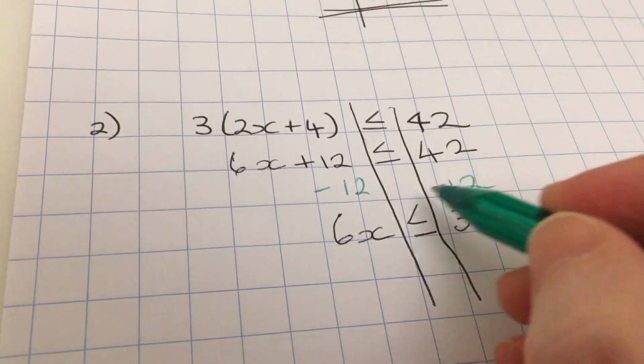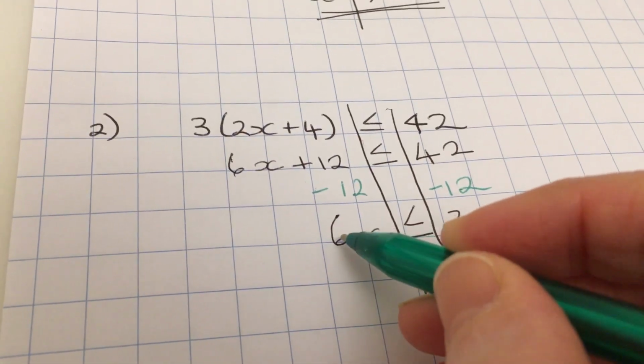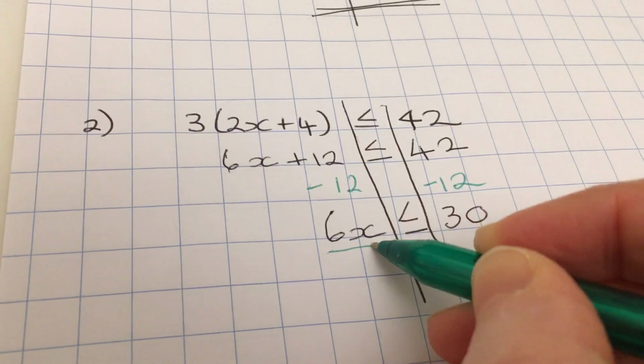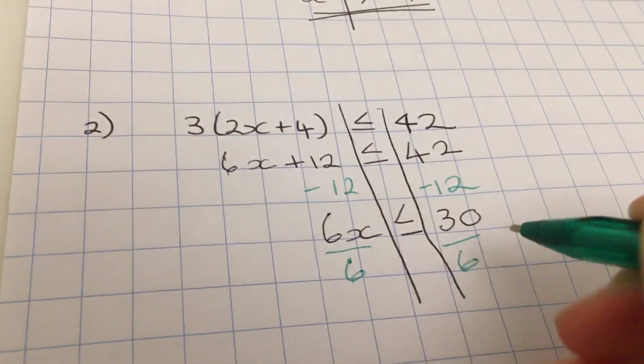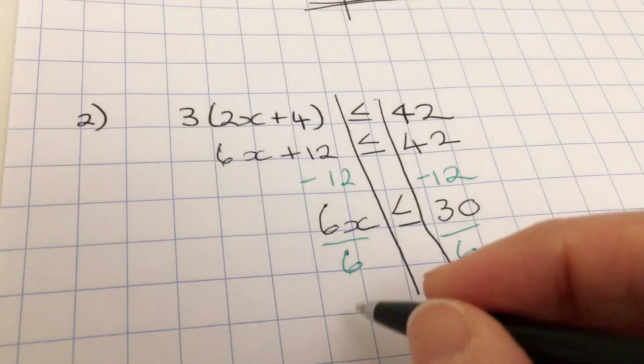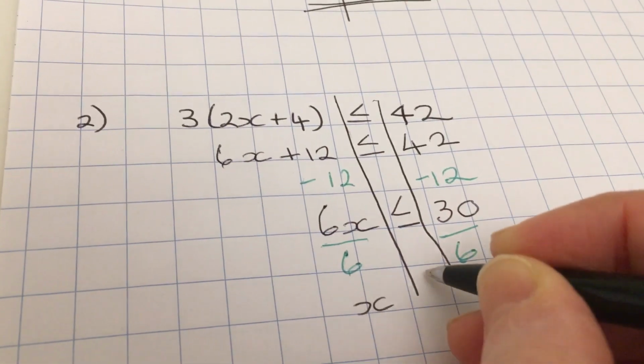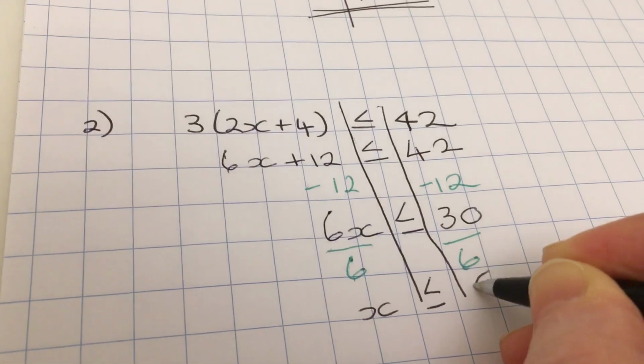We then divide through, because it's 6 times x, we do the inverse, we divide through both sides by 6. This leaves us with x is less than or equal to 5.